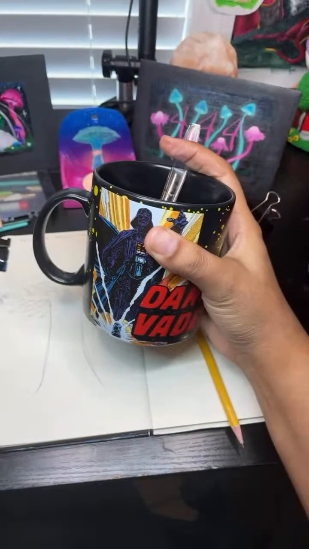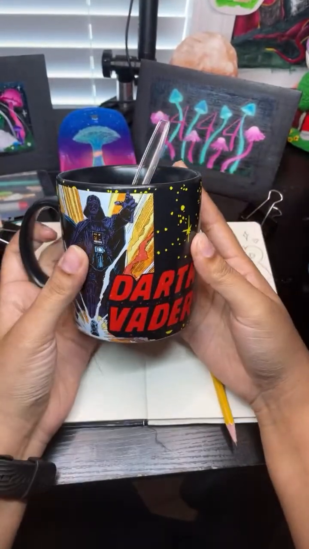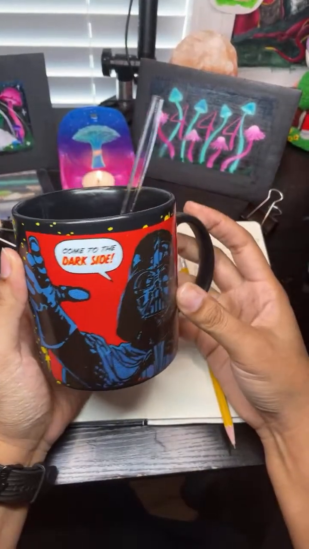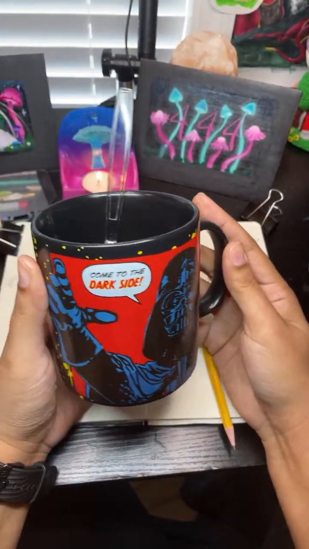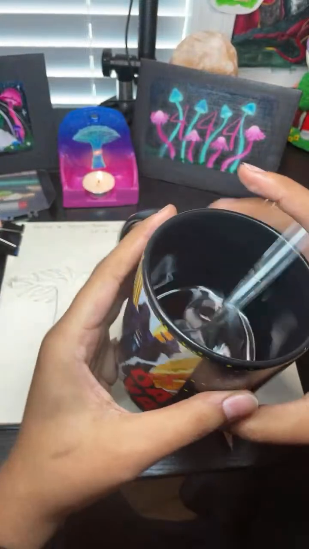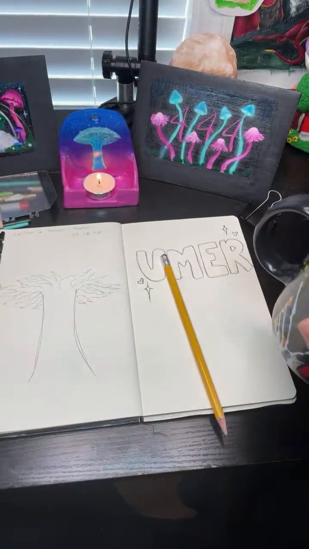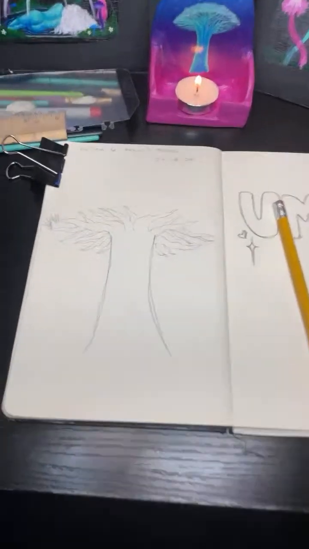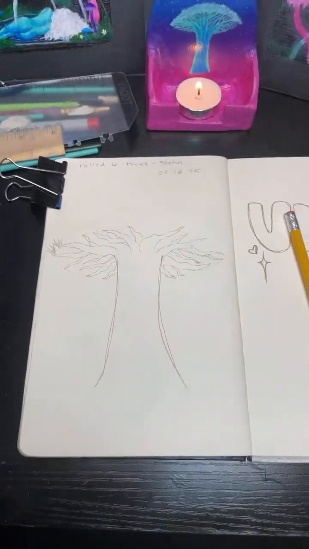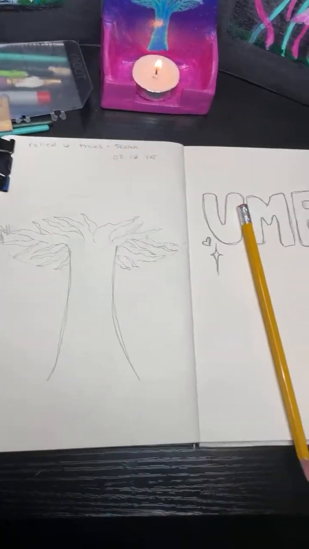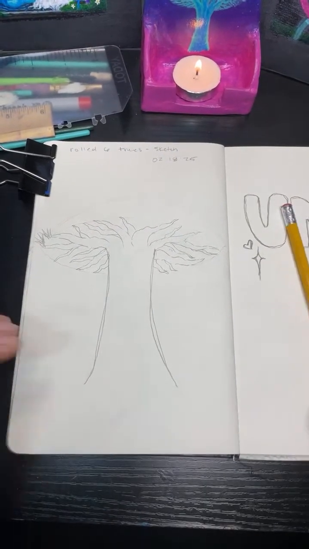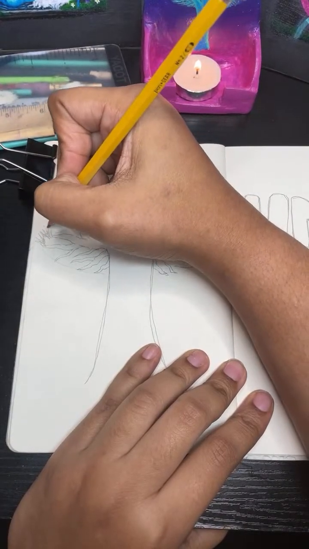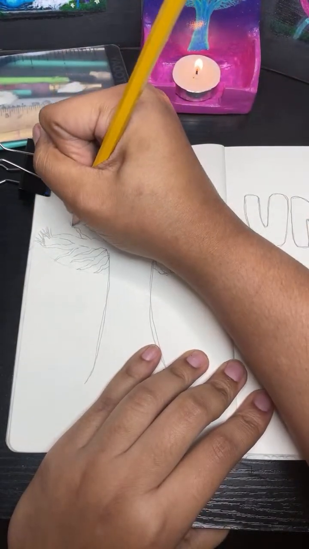You guys, look at my cup. It's Darth Vader. I love him so much. That's my baby Anakin. Look at him. Every day. Thank you. I hope you're doing great too. Truly. Nice. I love women in all the ways they can be loved.